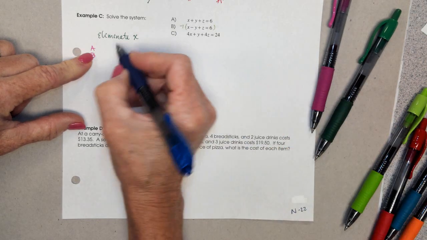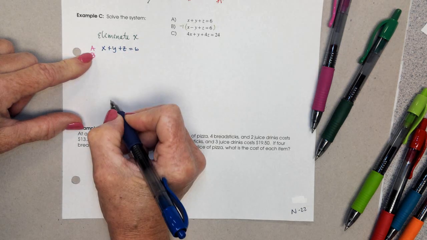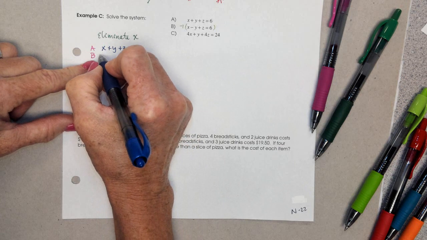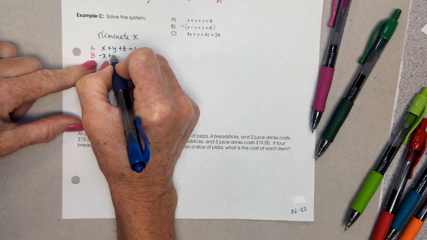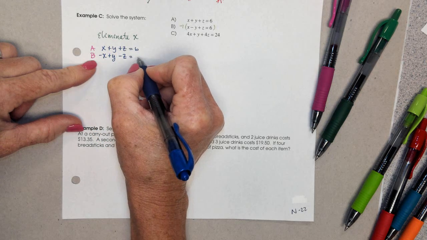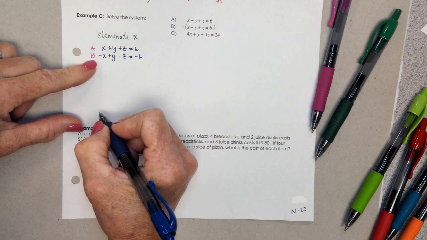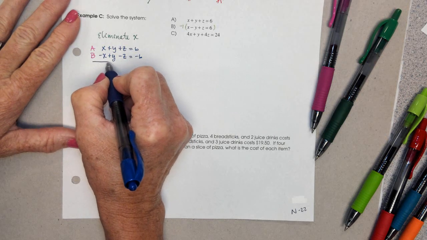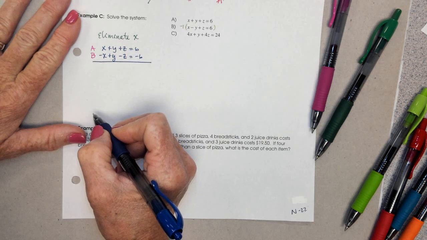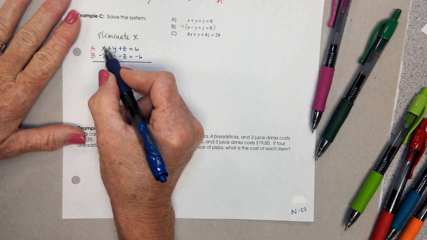A will stay the same then, at x plus y plus z is 6. B becomes negative x plus y minus z equals negative 6. When we combine these terms here, we'll get x and negative x.